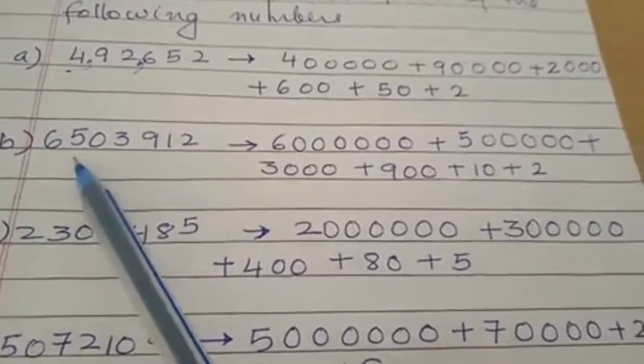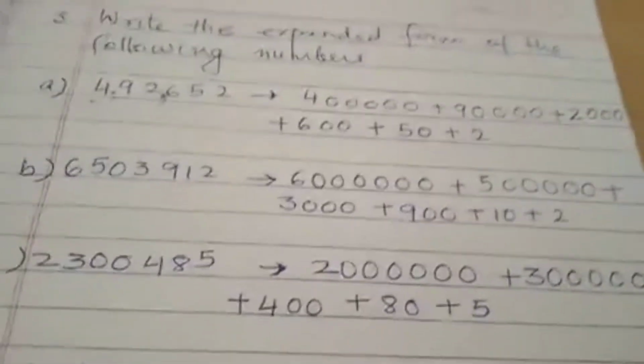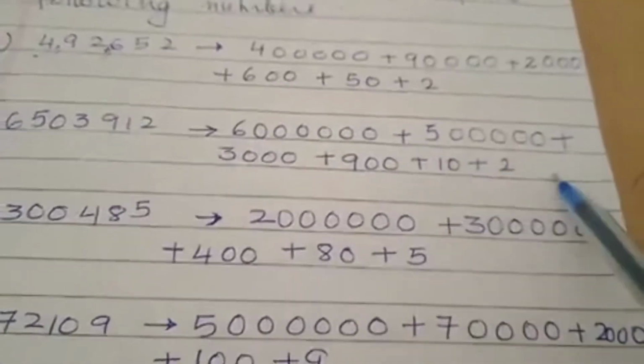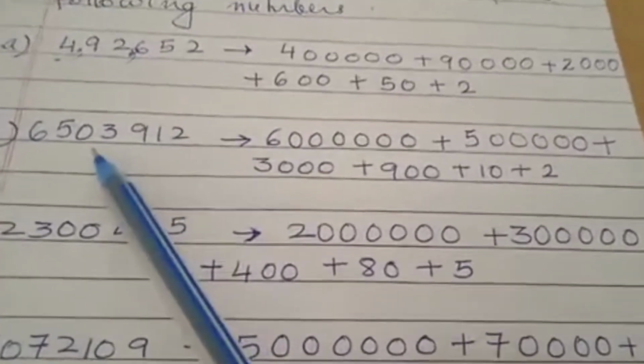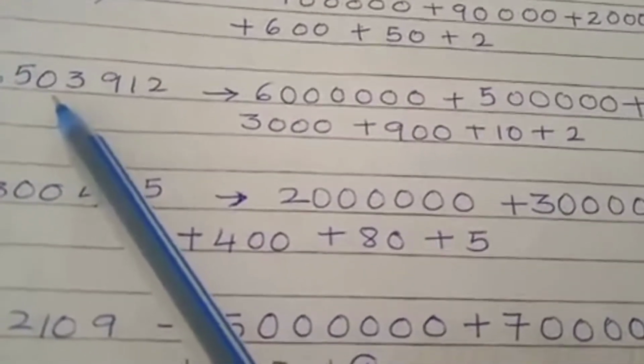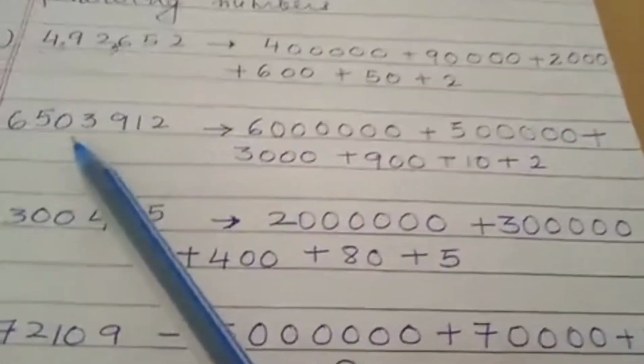Now after that is 5. So 5 will be followed by 5 zeros. 1, 2, 3, 4, 5 zeros. So we have given 5 zeros. Next is 0. We need not write it, because in any number of zeros we write, it means 0 only. And no need of mentioning it if it is 0.